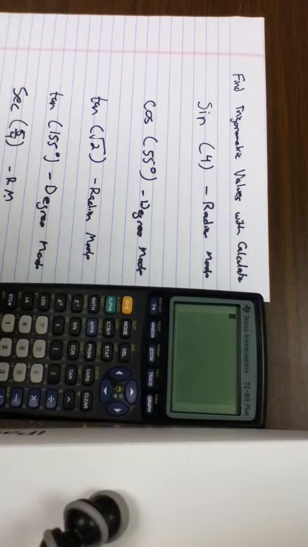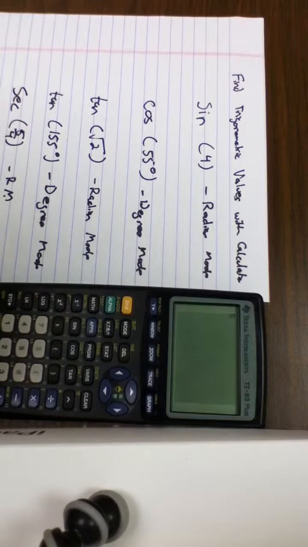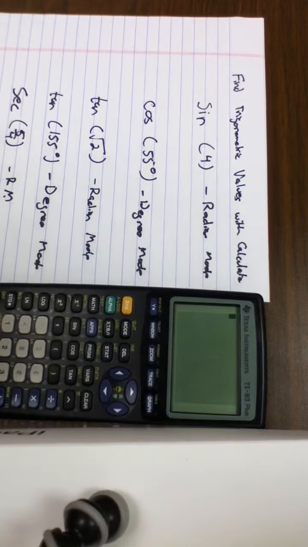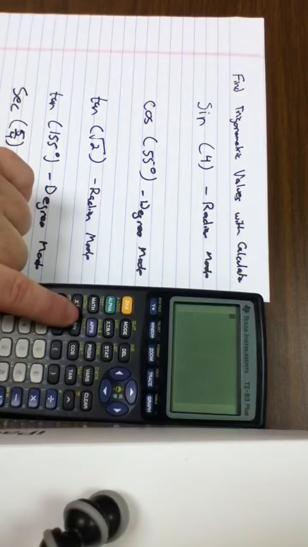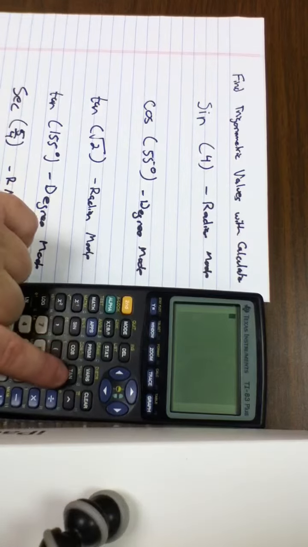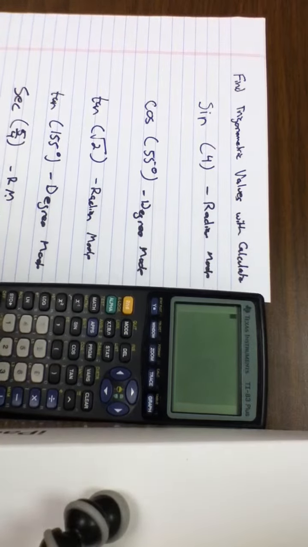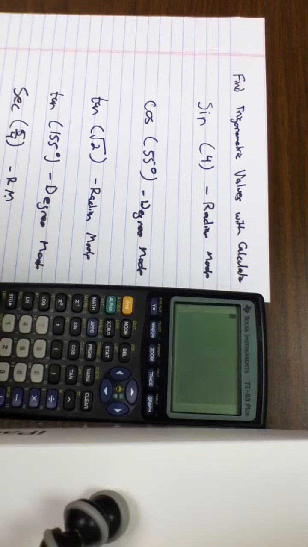3, 2, 1, go. This tutorial will show you how to find different trigonometric values with the graphical calculator, both in radian and degree mode. Let's start by looking at the calculator and look at where the basic trig functions are. If you look at your calculator and your keys, your basic trig functions, sine, cosine, and tangent, are in the middle of your calculator. From them, we're also going to find secant, cosecant, and cotangent using the calculator.